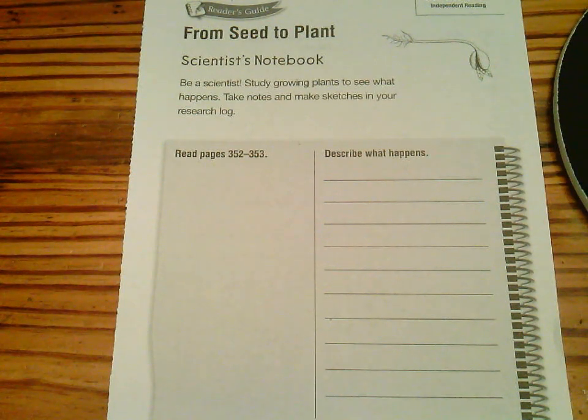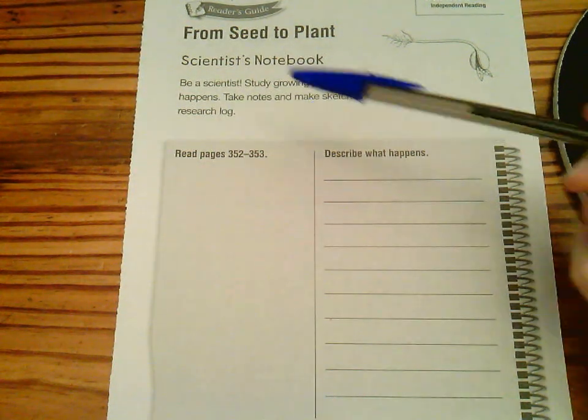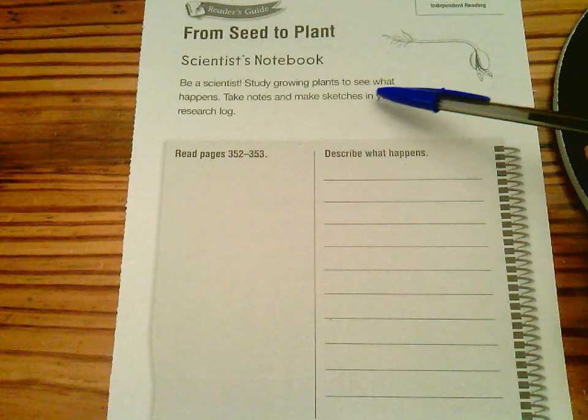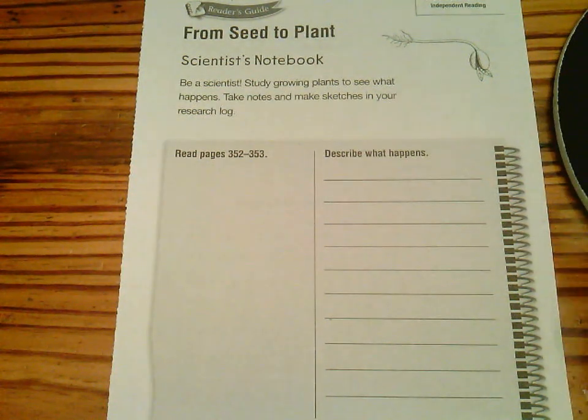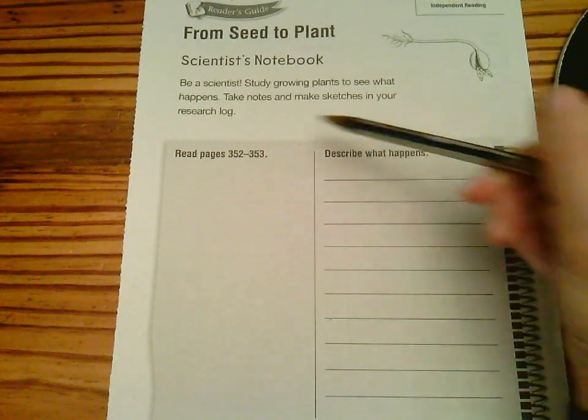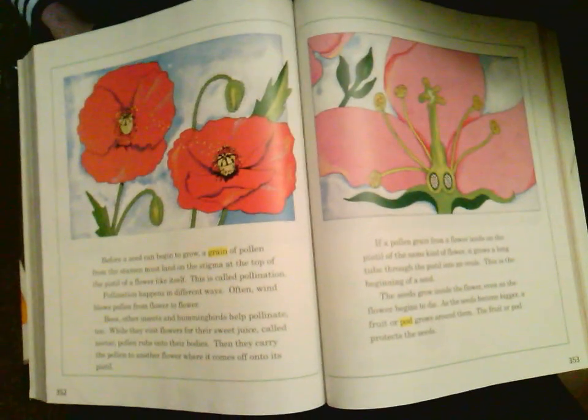So this week, our story is called From Seed to Plant. Now, on page 149, we have to be a scientist. Study growing plants to see what happens. Take notes and make sketches in your research log. So they're pretending that this right here is like a notebook. It's our research log, okay? So let's go ahead and read pages 352 to 353. So I'll move the document camera down here to my lap and I'll read to us.